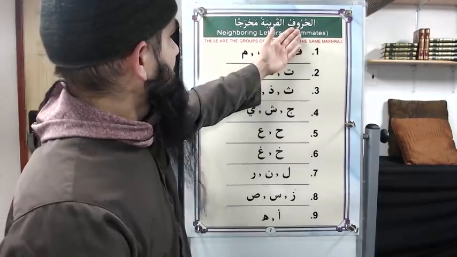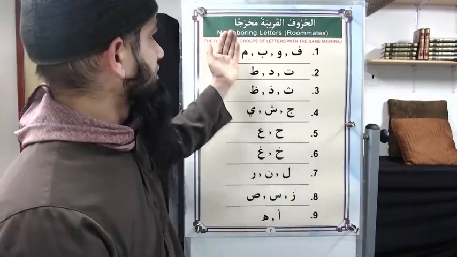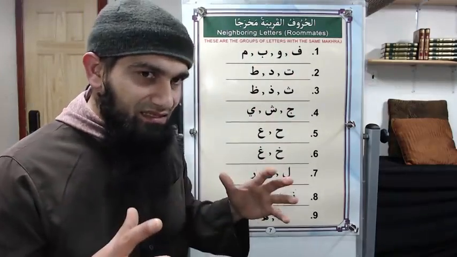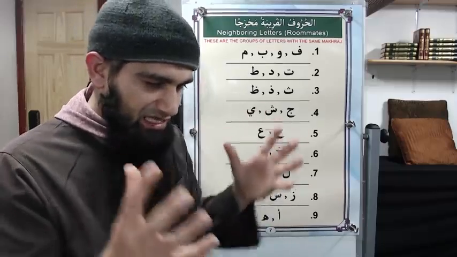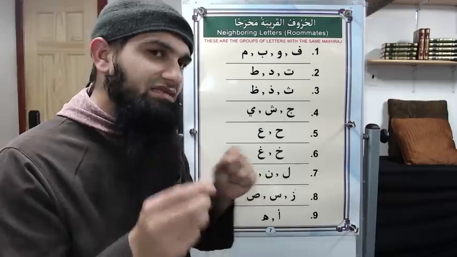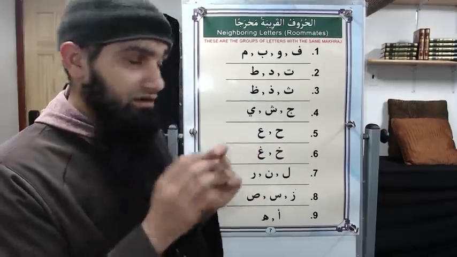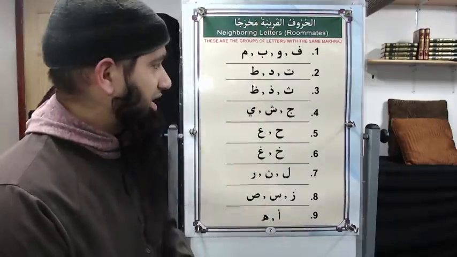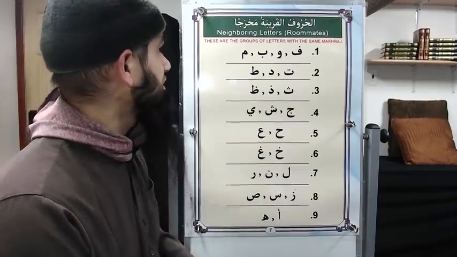As you can see, the lesson's title is Al-Huruf al-Qaribatu Makhrajan, neighboring letters, roommates. What does that mean? That means letters that come from the same place, right? They share the same place, but there are some things that make them slightly different than other letters. So there are 9 groups of letters that come from similar places. Let's cover them inshallah.